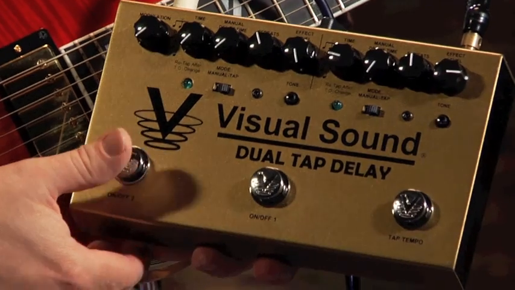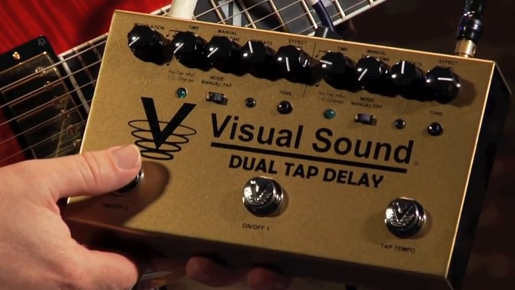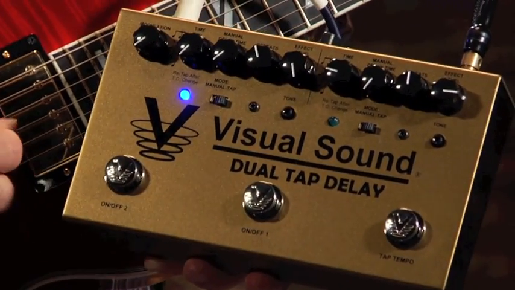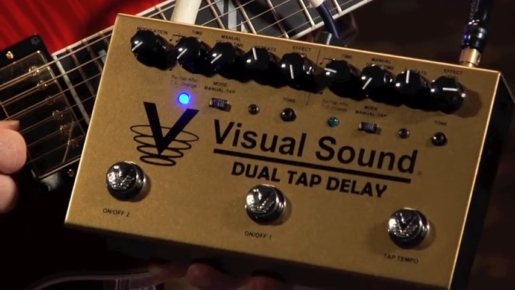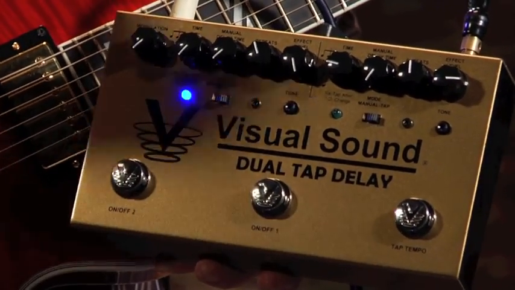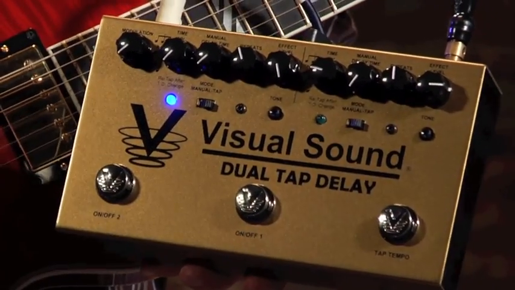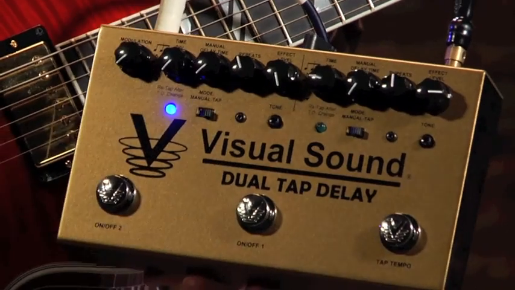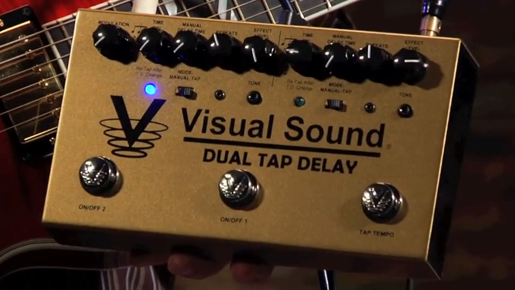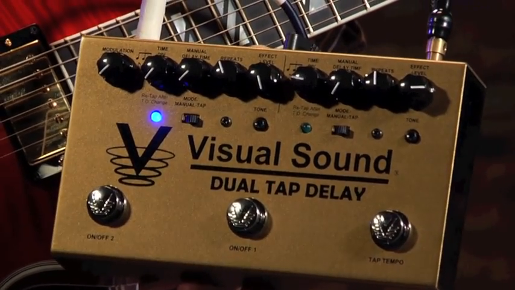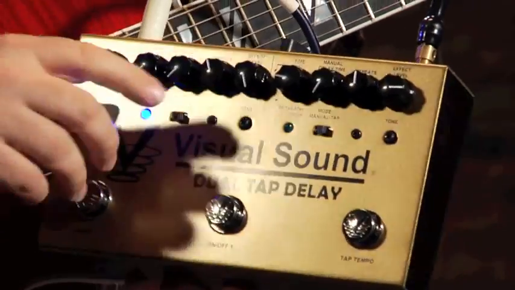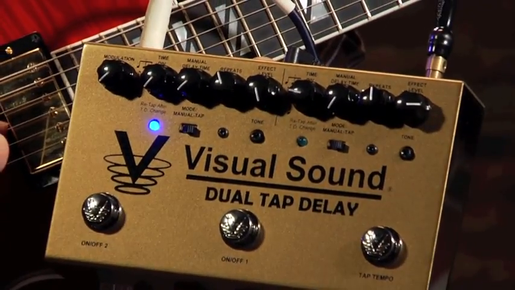This one side I have set to where it's a quarter note. So if I turn that on and play a note, imagine that being my quarter note tempo. You want to have your delay set for about 3 to 5 repeats in this sort of style and have the effect cranked up pretty good, so it's pretty loud on those 3 to 5 repeats.